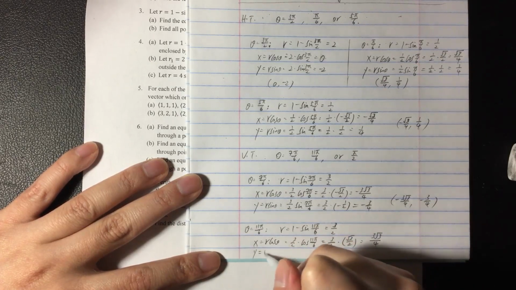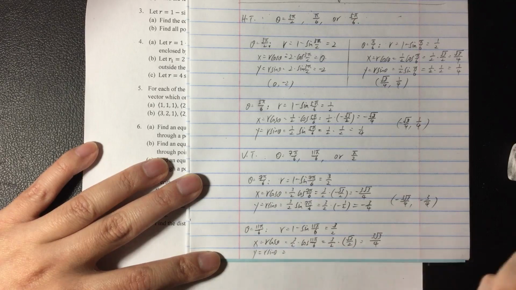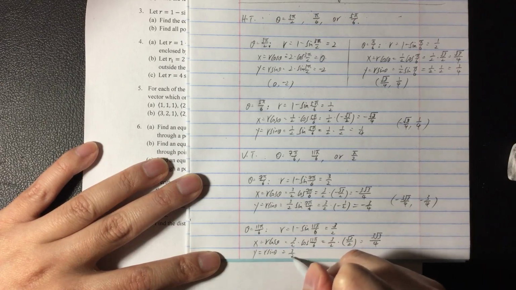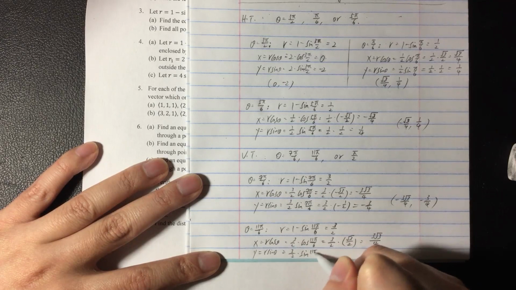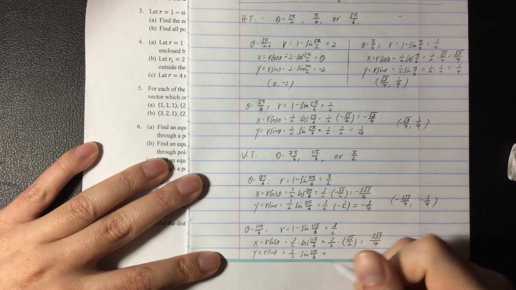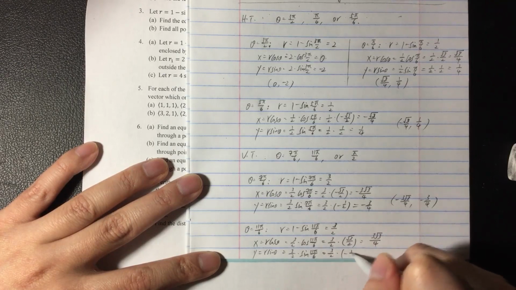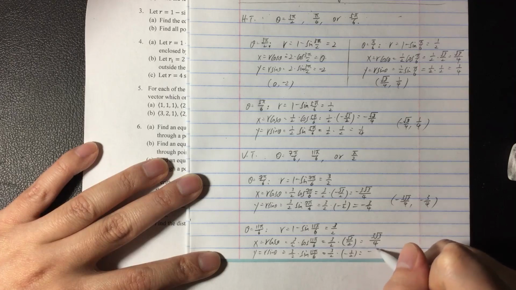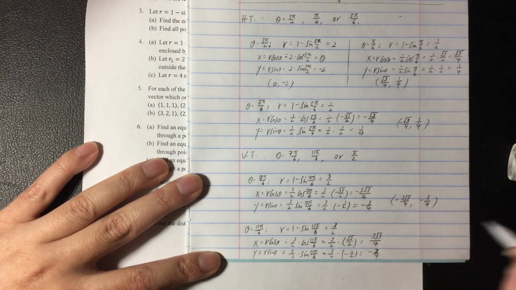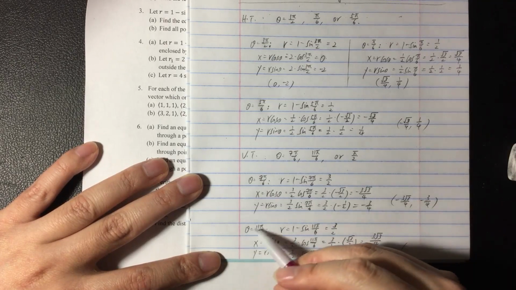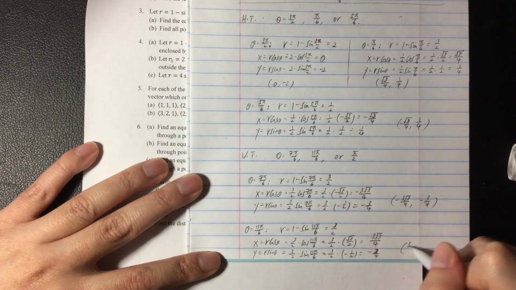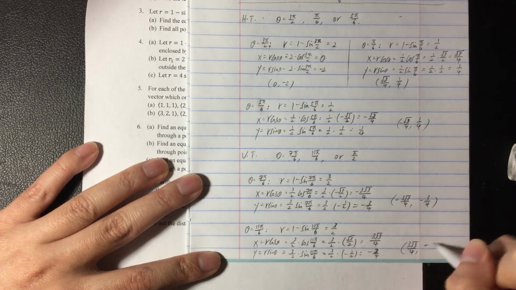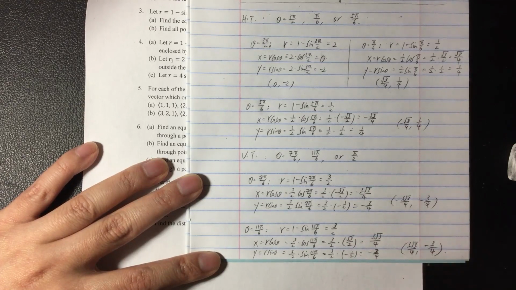Y is r sine theta, which is 3 over 2 times sine 11 pi over 6. Sine 11 pi over 6 is negative half. 3 over 2 times negative half is negative 3 over 4. So when theta is 11 pi over 6, the point on the curve is 3 radical 3 over 4, comma, negative 3 over 4.